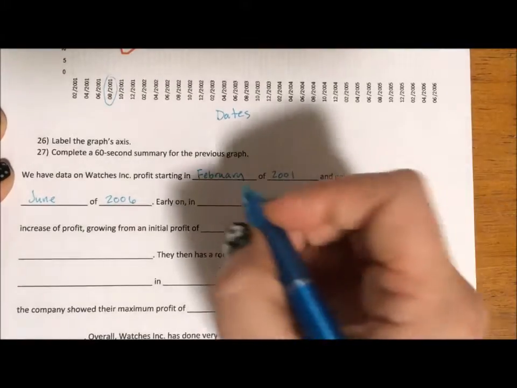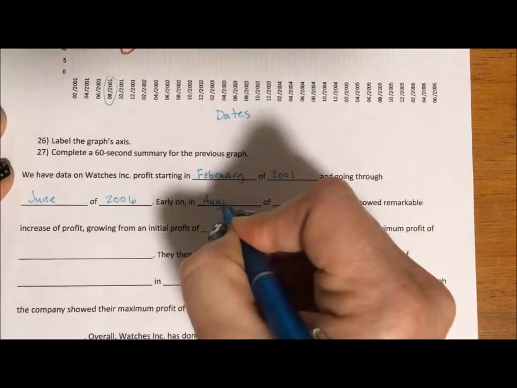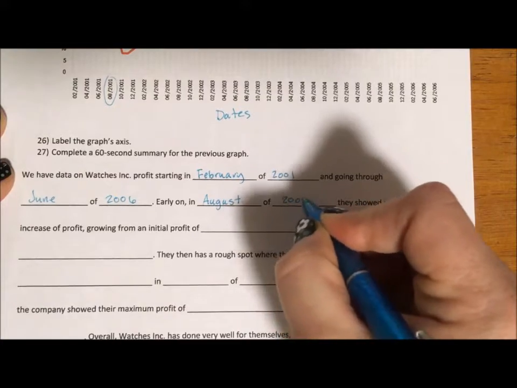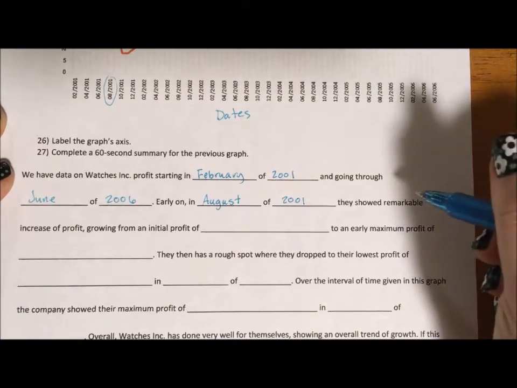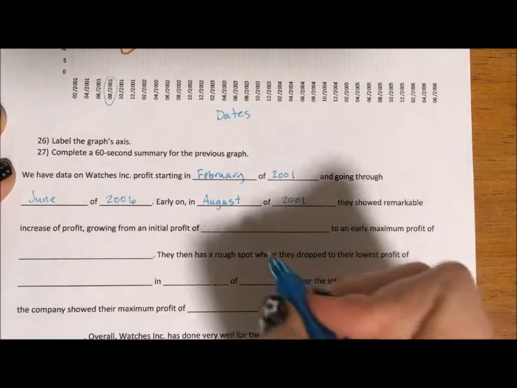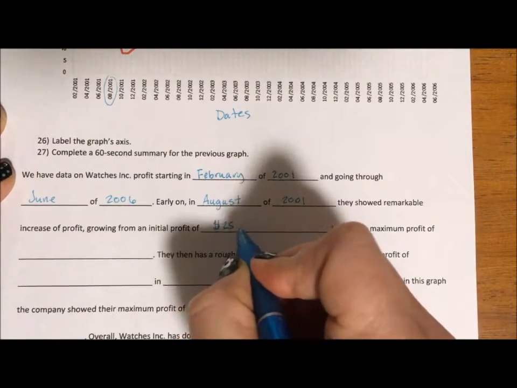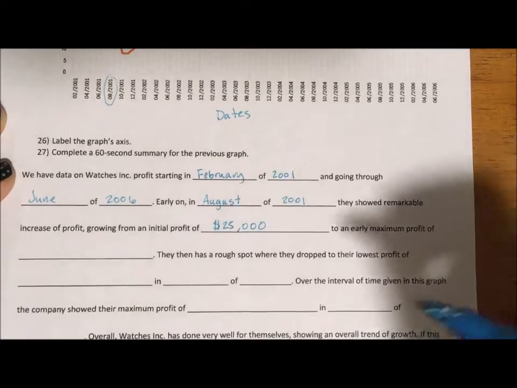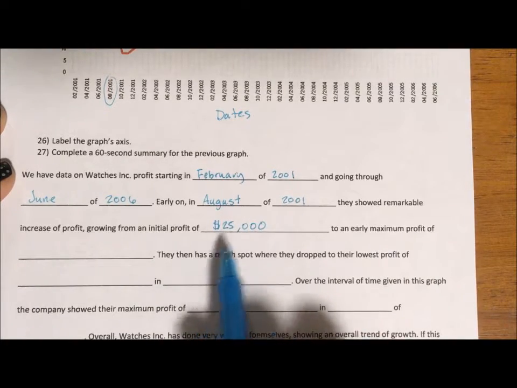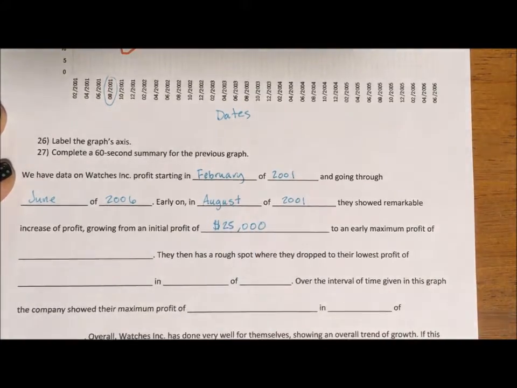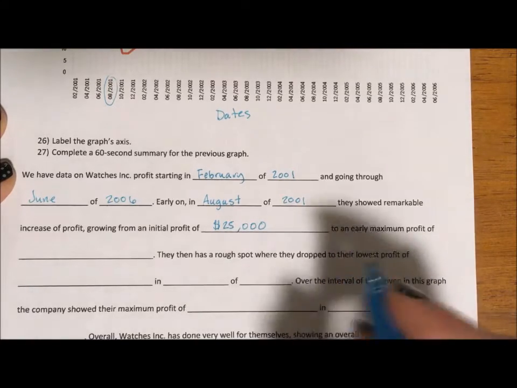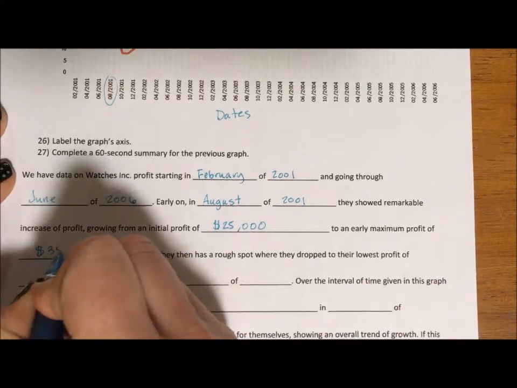Early on in August of 2001, they showed remarkable increase of profit, growing from an initial profit of $25,000. And notice I don't say 25 in thousands. I just interpret it to how we would actually say it in the real world. We manipulate the numbers so they're easy to use mathematically, but when we interpret them, we go back to how we actually speak. All right, to an early maximum profit of $35,000.